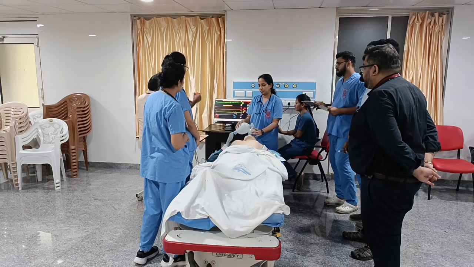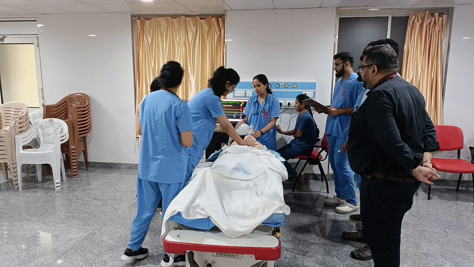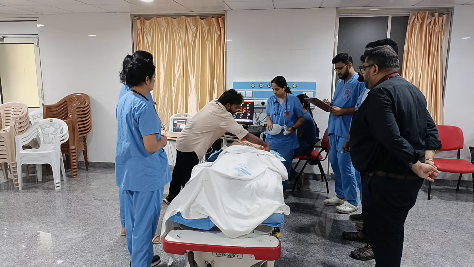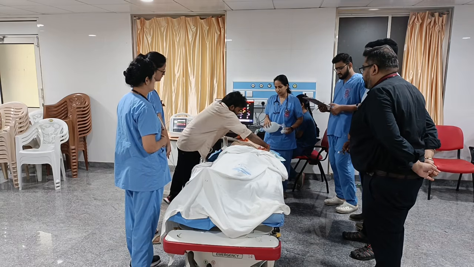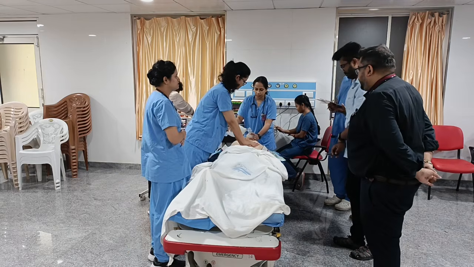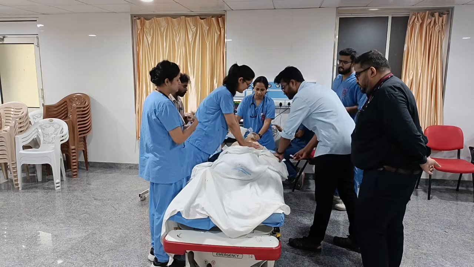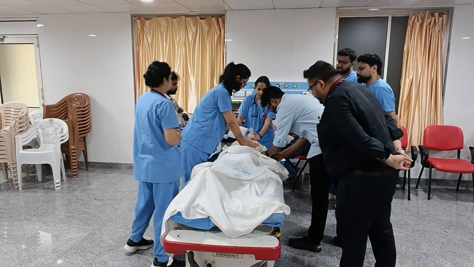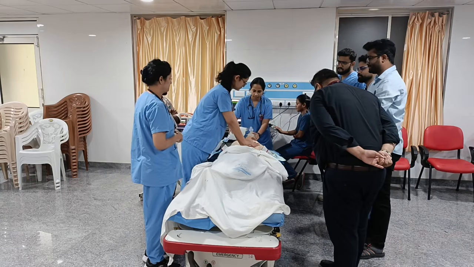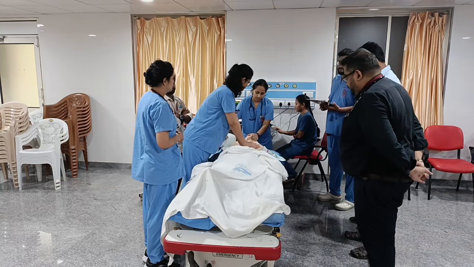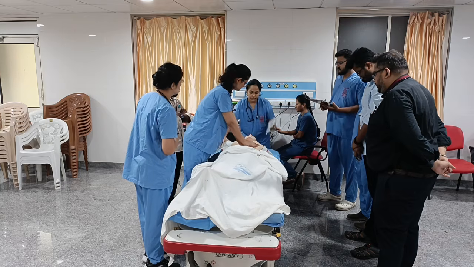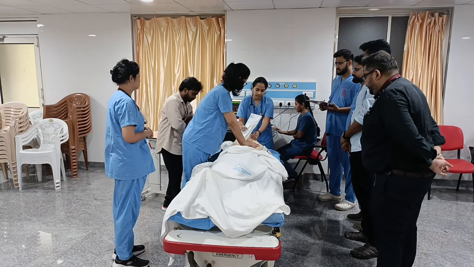Monitor still showing VF. Continue CPR and charge for 270 joules. Please, second defibrillation. Please stay clear. Yes, second defibrillation. Continue CPR. You can give injection adrenaline 1 mg IV, followed by 20 ml bolus. And at the next rhythm check you can intubate. Adrenaline 1 mg, 1 in 1,000, given. During this time, we will be intubating the patient and the airway is secure.